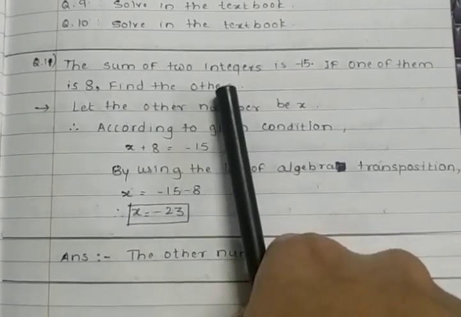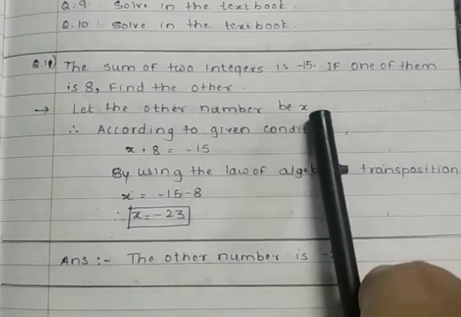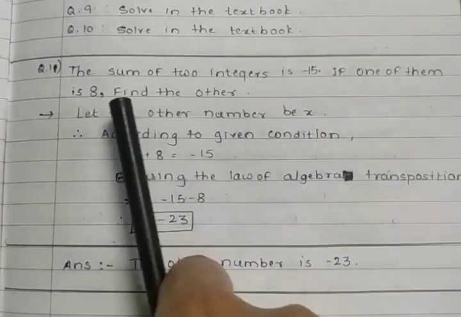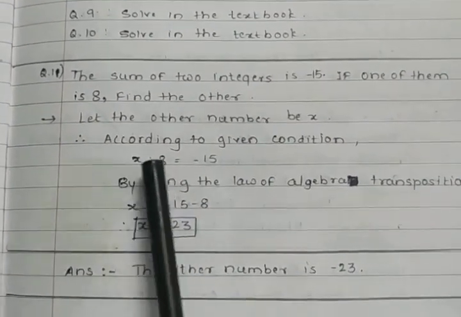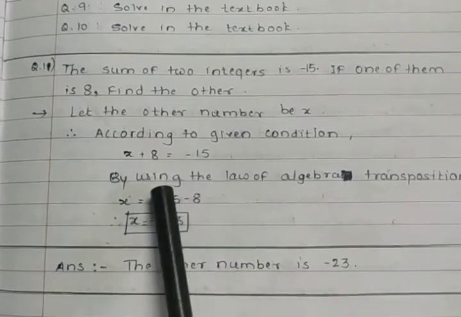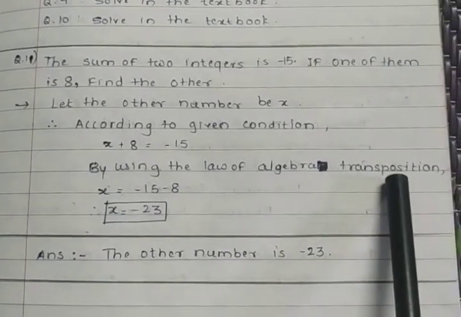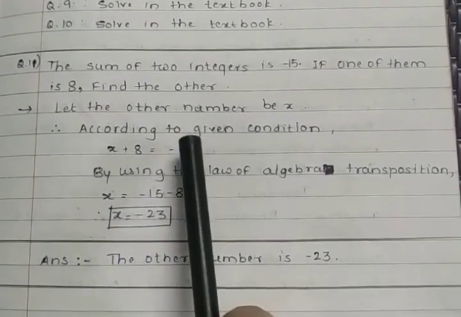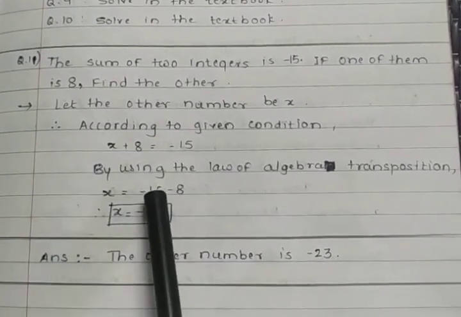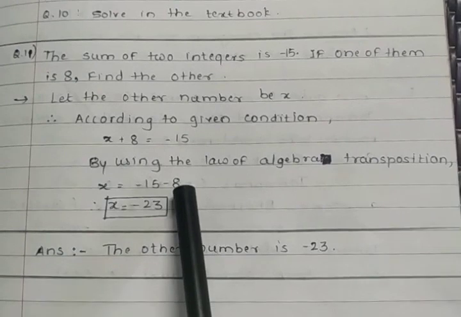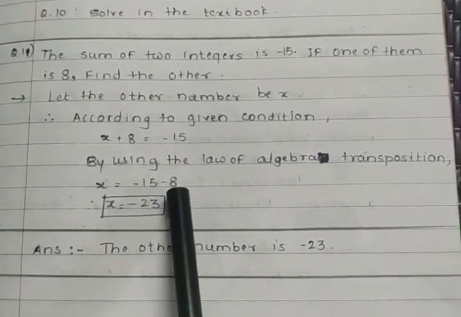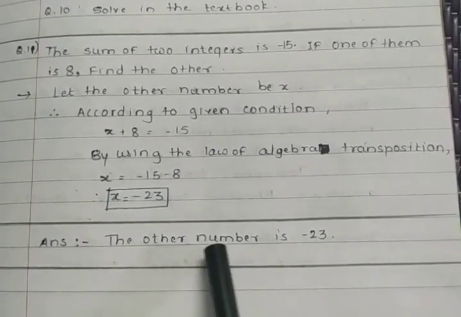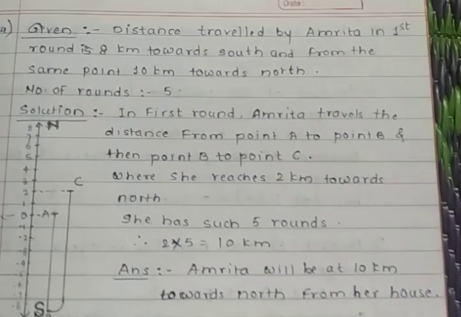So we'll consider that other integer as x. Let the other number or integer be x. According to the given condition, the sum of this number and 8 is minus 15. So x plus 8 is equal to minus 15. Now by using the law of algebra, transposition, I can transpose this plus 8 to the other side. After transposition, it will become minus. So x is equal to minus 15, which remains as it is, and this plus 8 becomes minus 8. Minus 15 minus 8. The answer will be minus 23. So the other number is minus 23.